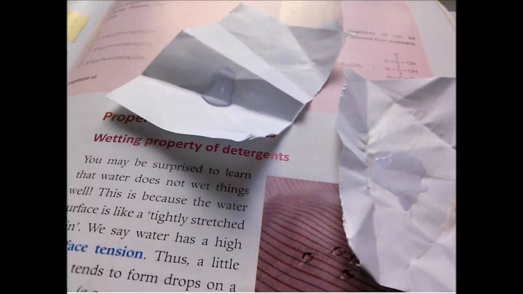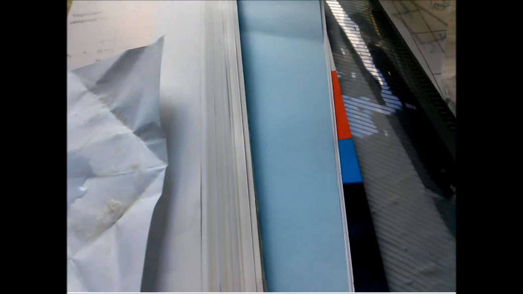However, the other side, the side with detergents, as you can see, the drop of water has spread out a lot more than the one with no detergents. And this proves that soap and detergents in general have a wetting property.